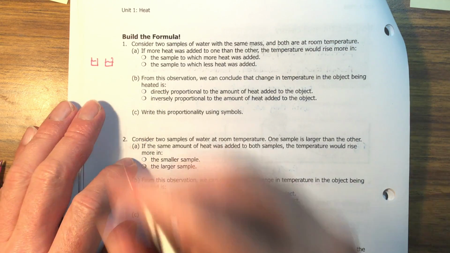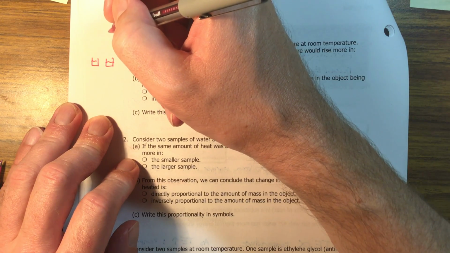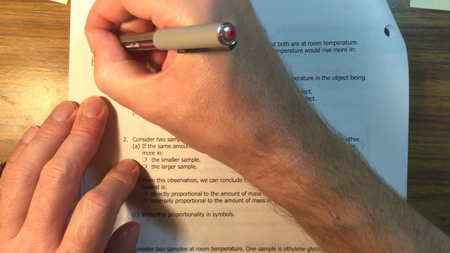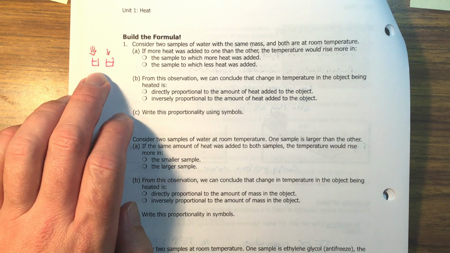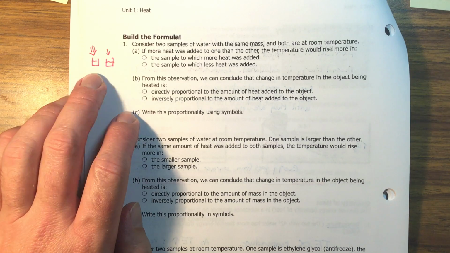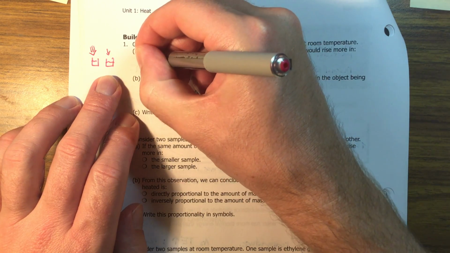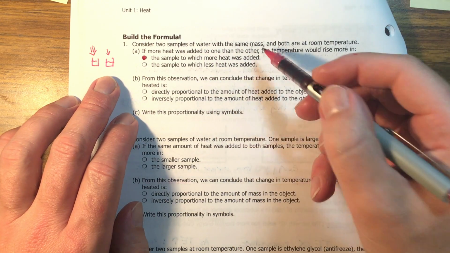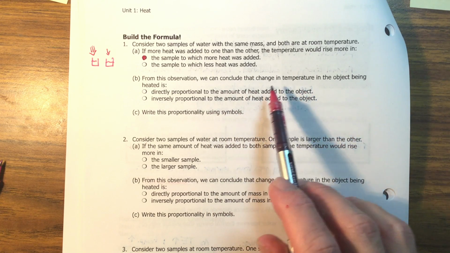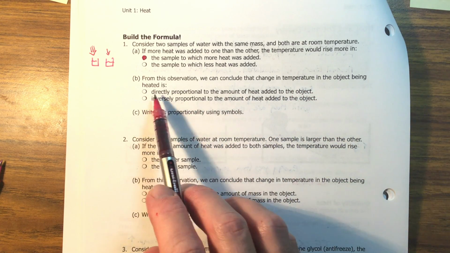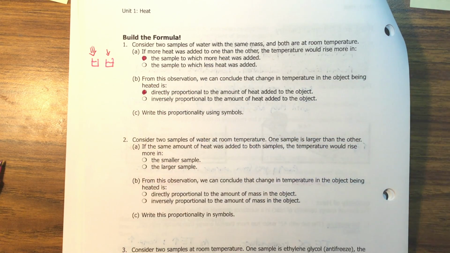And they're the same mass. We put a lot of heat energy into this one and a little bit of heat energy into this one. Which one of these will go up higher in temperature, do you think? Well, probably the one where more heat was added. From this observation, we can conclude that the change in temperature in an object is directly proportional to the amount of heat, not inversely proportional.